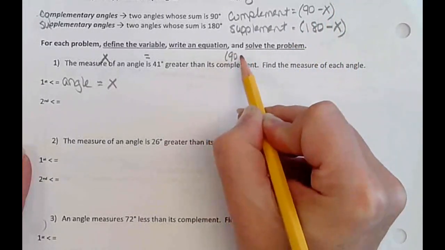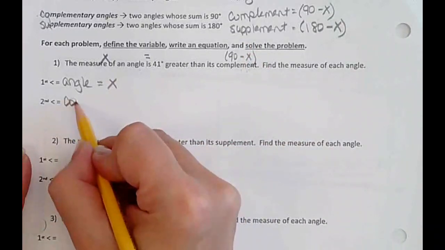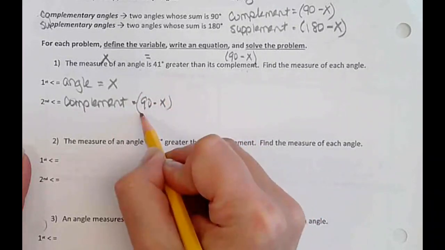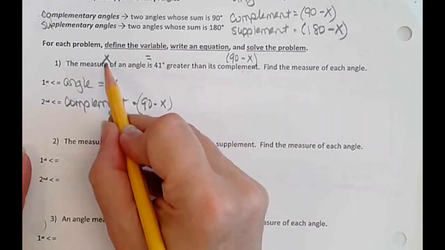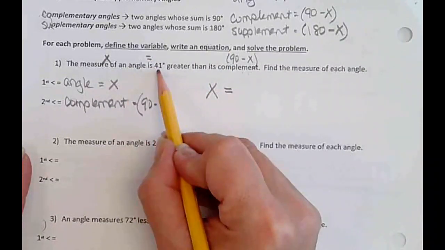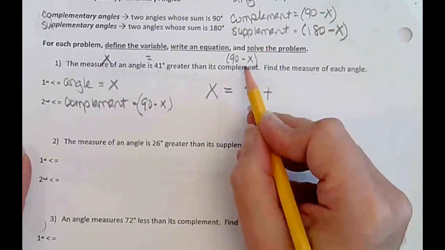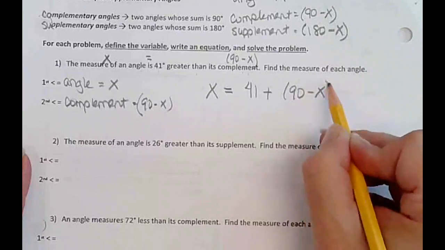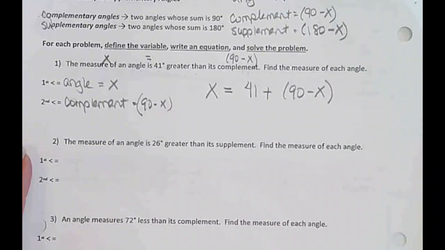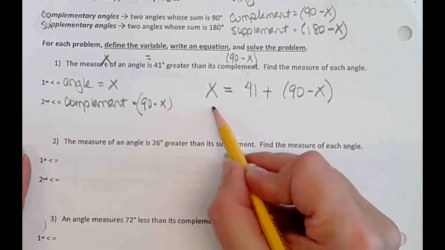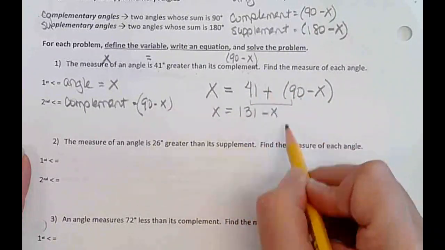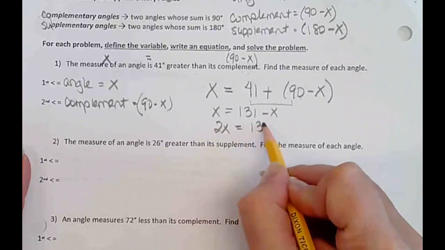Now I'm going to translate. Measure of angle is 41 greater than the complement. I need the parentheses in case I am multiplying. If it's something times the complement, it isn't. So it's just a plus in front, so ignore your parentheses. So x is equal to, and I'm going to add these numbers together, 131 minus x, add x to the other side, 2x is equal to 131, and I'm going to divide. And when I divide, I am going to get x is equal to 65.5. So that's my x, 65.5 degrees.